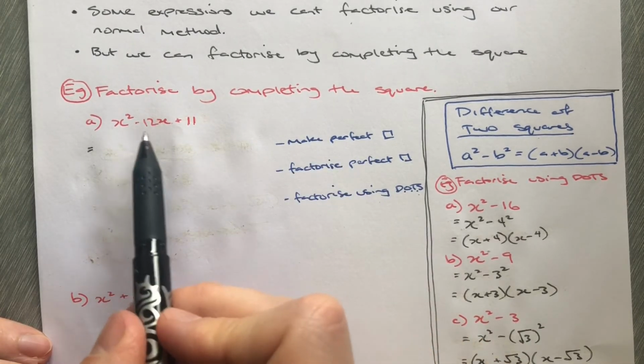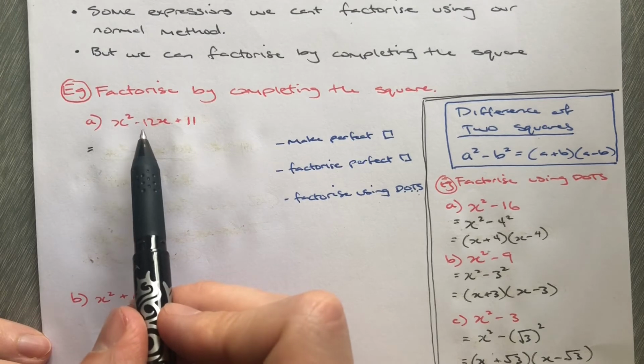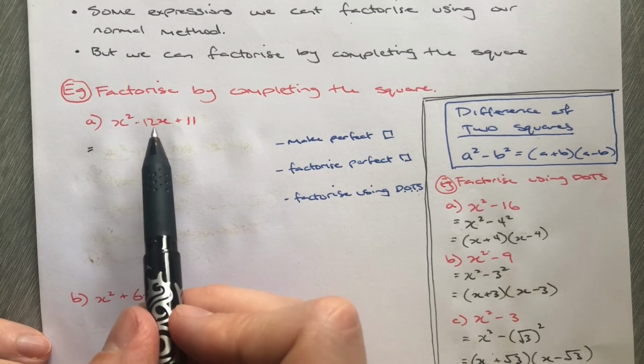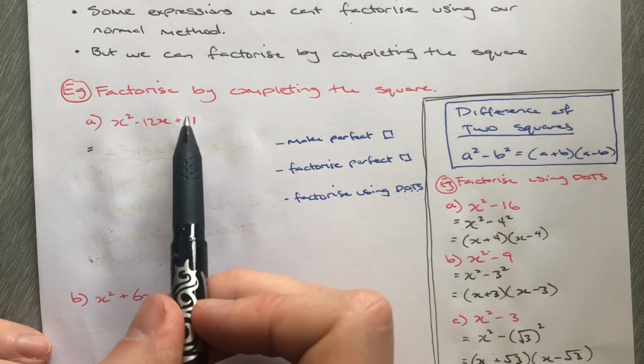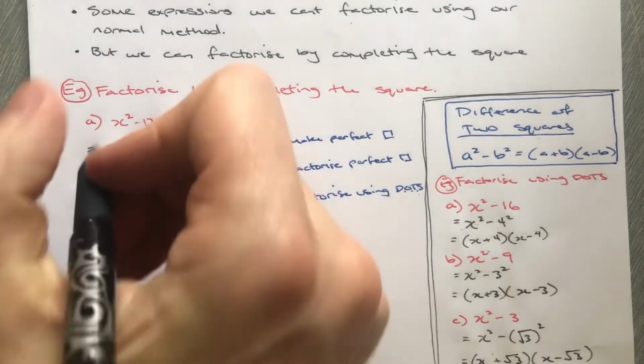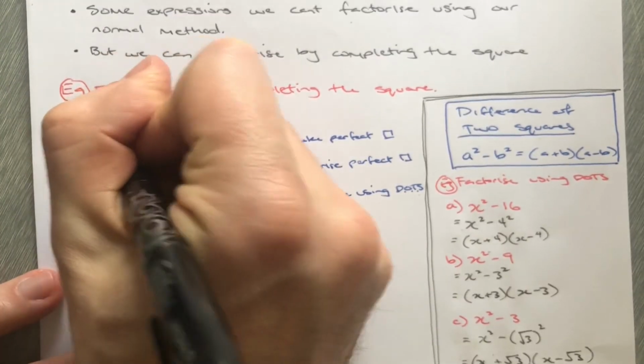Okay, so look at this middle term, half and square it. If we half and square that, it gives us 36. We don't have 36 there. But I'm making a perfect square, so I'm going to write it down anyway.